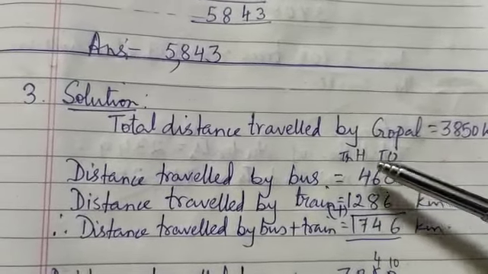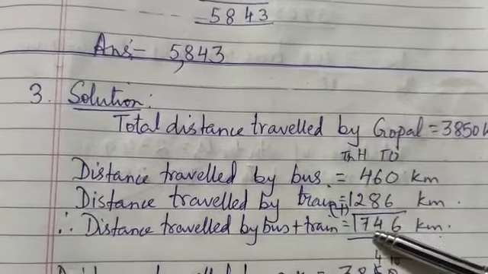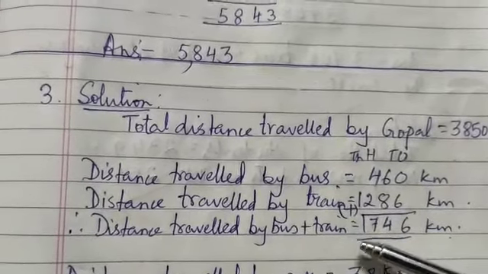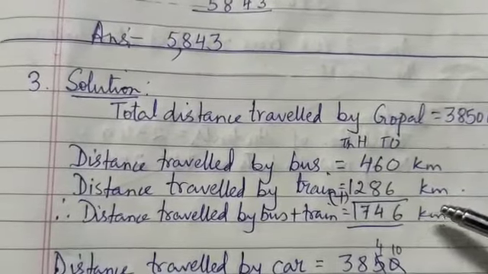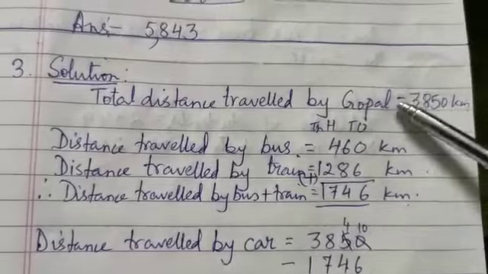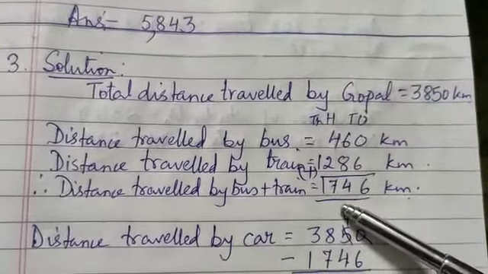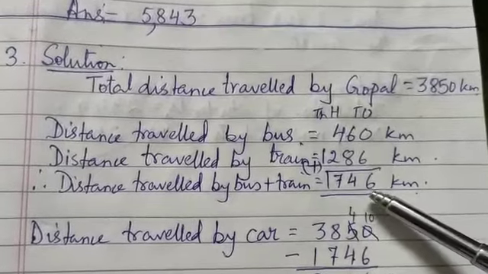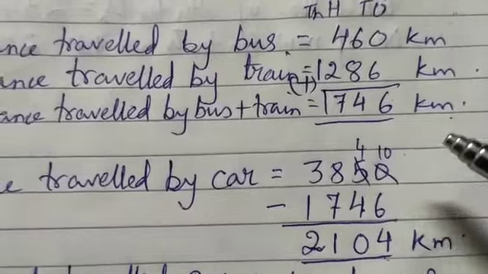Write 4 here, carry over 1 to the hundreds place, 1 plus 4, 5, plus 2, 7 and bring down 1000. So distance travelled by bus plus train is 1746 km. And distance travelled by car will be total distance travelled 3850 minus distance travelled by bus plus train, that is 1746. So you have to subtract it.